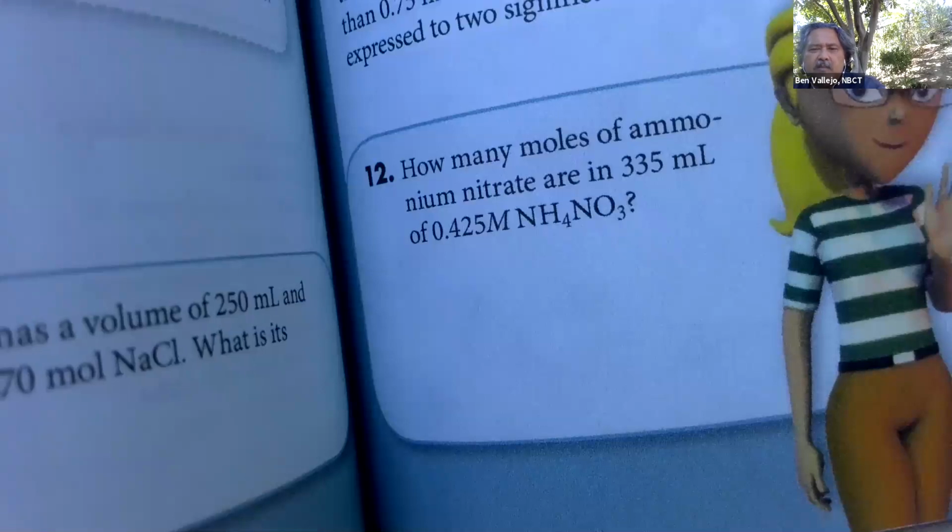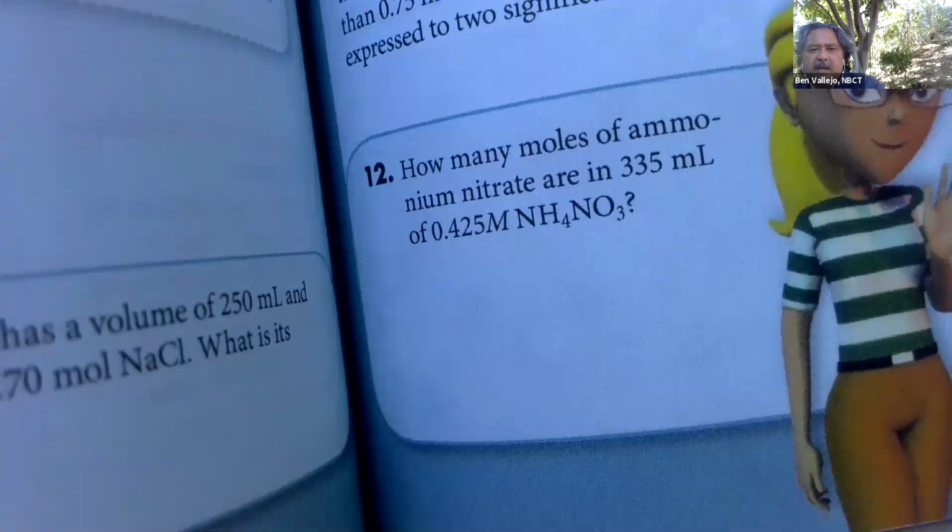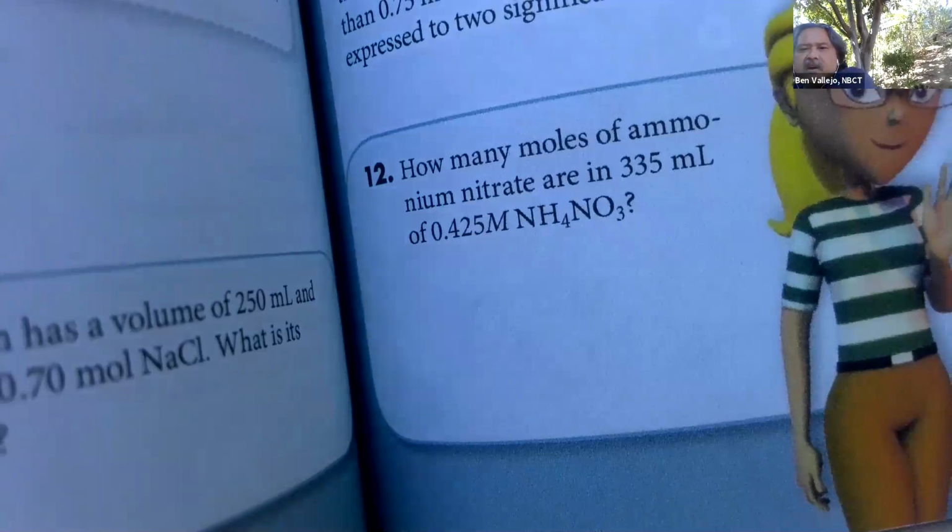So you go to number 12. Number 12 says, how many moles of ammonium nitrate are in 335 milliliters of 0.425 molar ammonium nitrate? Okay, so there you go.